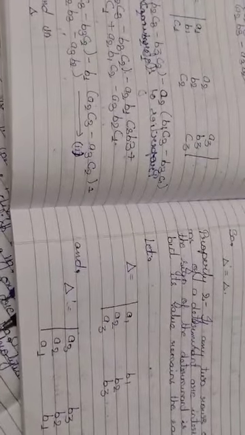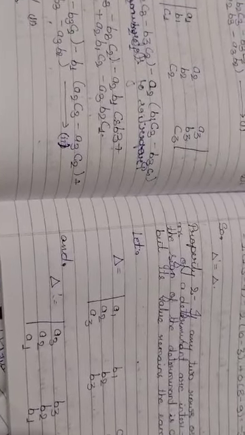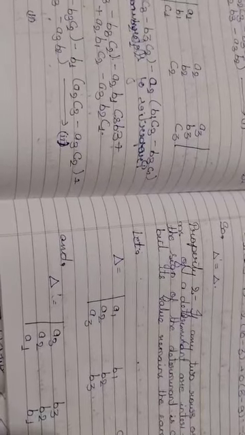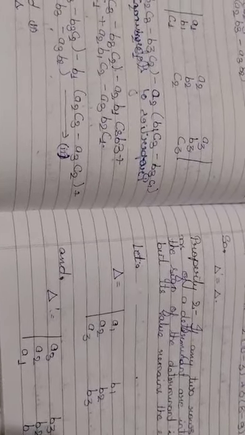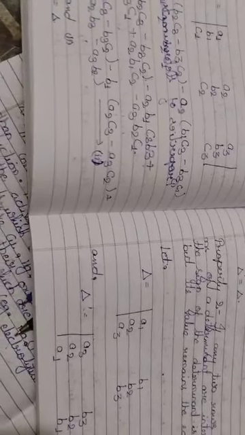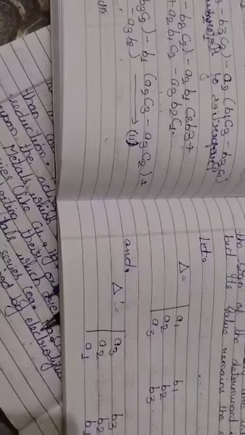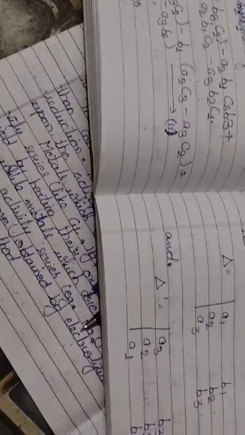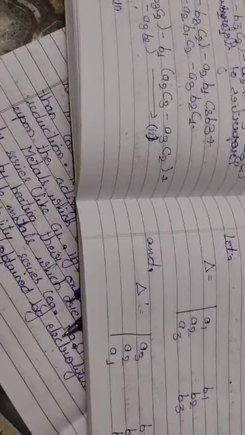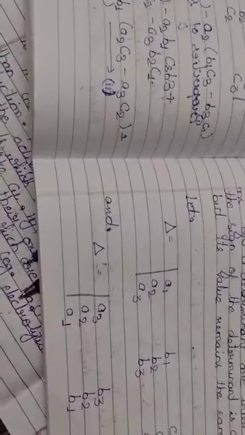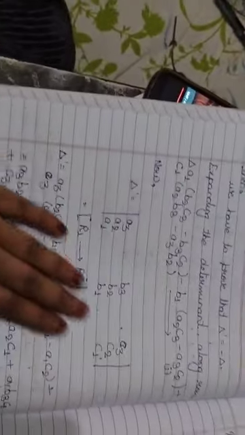The second property is: if any two rows or columns of a determinant are interchanged, the sign of the determinant is changed, but its value remains the same. Let delta be equal to a1 a2 a3, b1 b2 b3, c1 c2 c3, and delta dash is equal to a3 a2 a1, b3 b2 b1, and c3 c2 c1. Then we have to prove that delta dash is equal to minus delta.